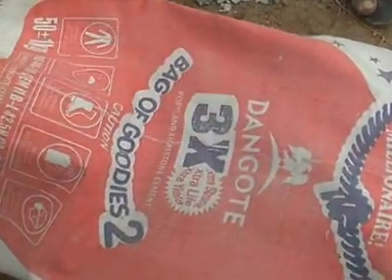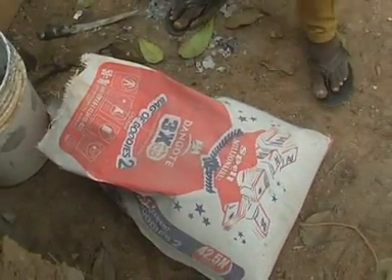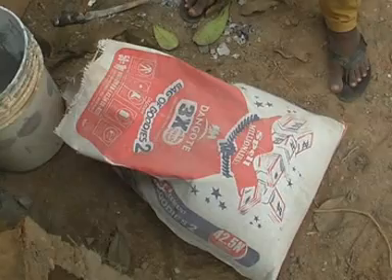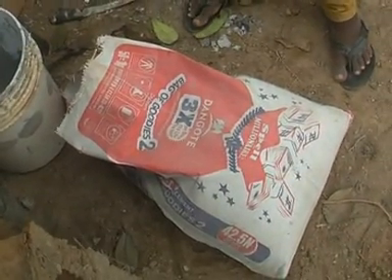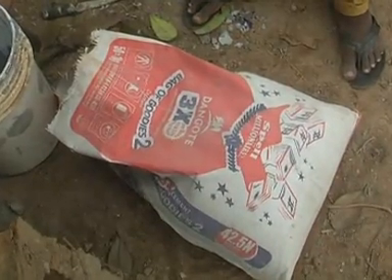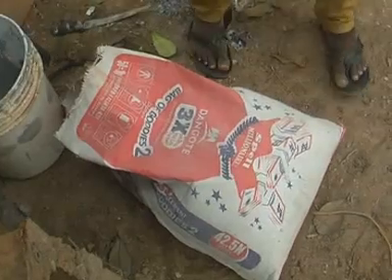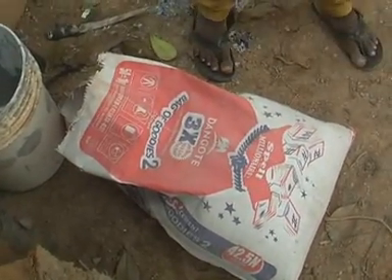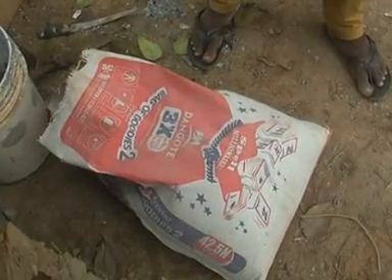Though we have different types of cement: the sulfur resistant, the water resistant, the Portland cement, the rapid hardening cement, but the most commonly used one is Portland cement. Dangote is a brand, Elephant is a brand.